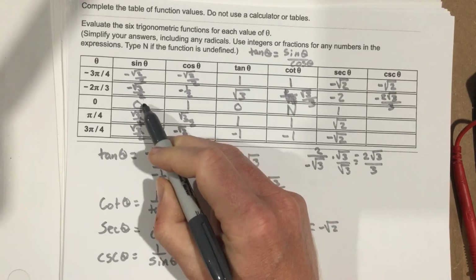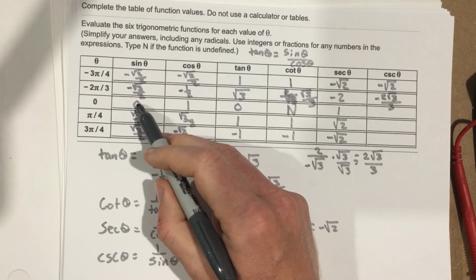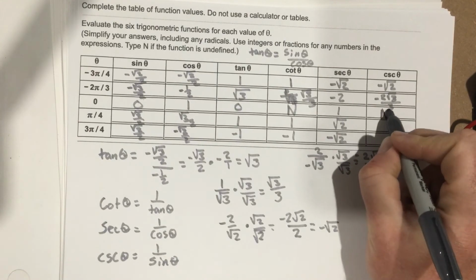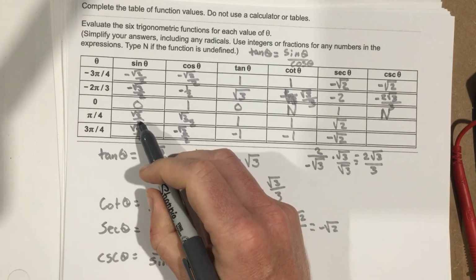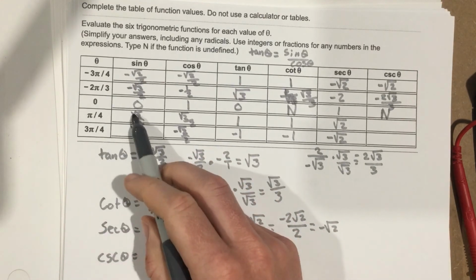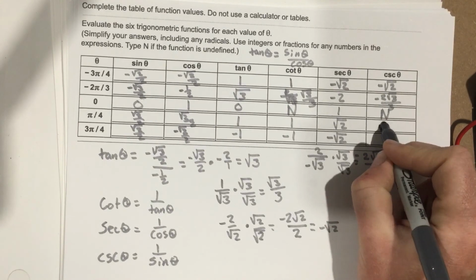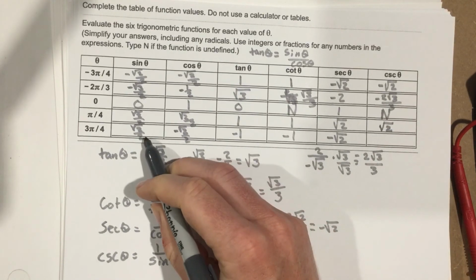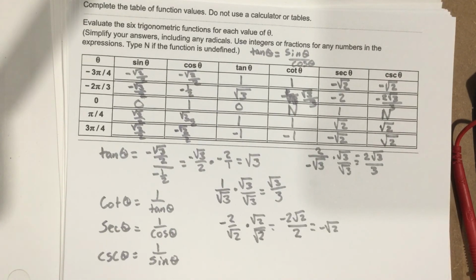I take the reciprocal of sine here. When I take the reciprocal, I end up with 1 over 0. So this is another one that's not defined. If I go ahead and look at, I think that says root 2 over 2. So that's going to be root 2. And the last one, again, is root 2 over 2. So that's going to be root 2. And that's how you come up with the table without using any table or calculator.